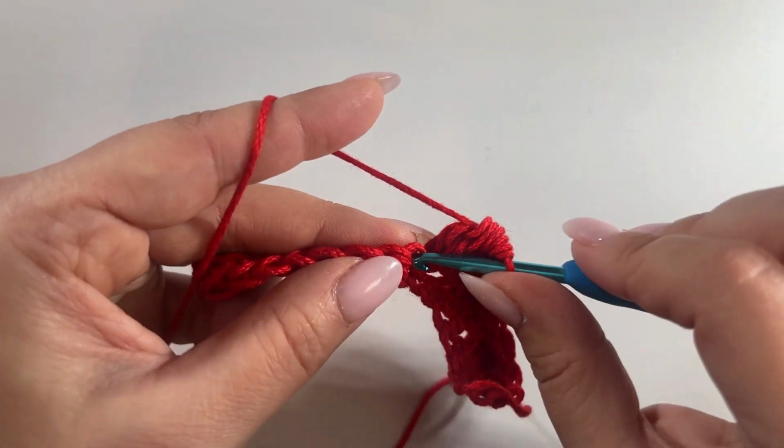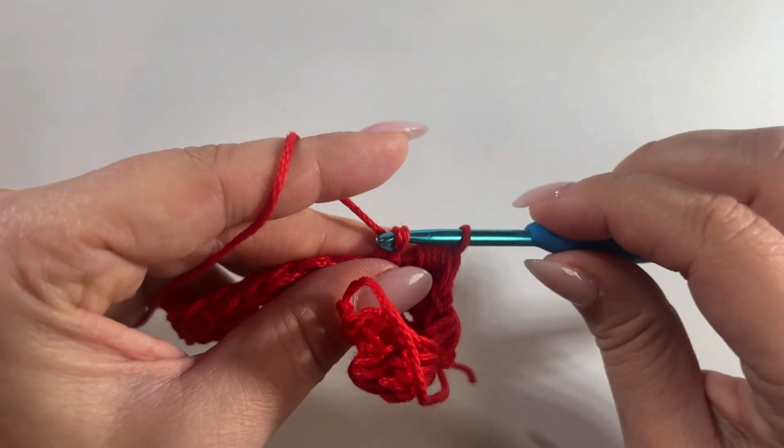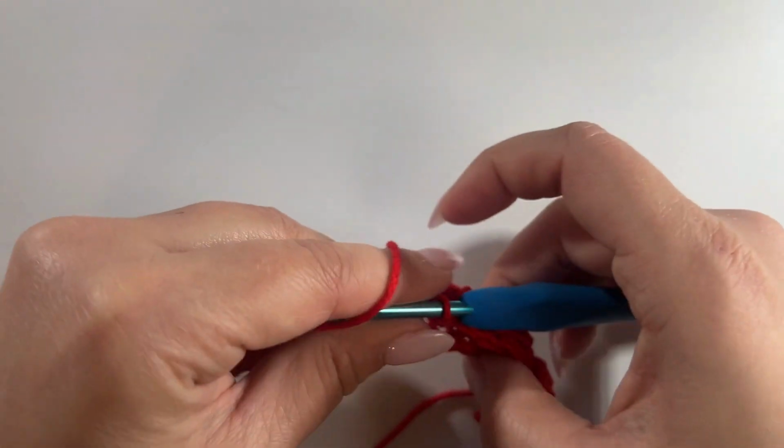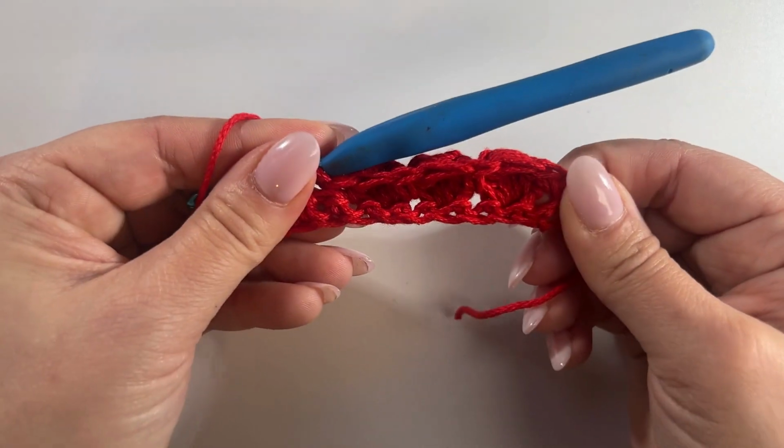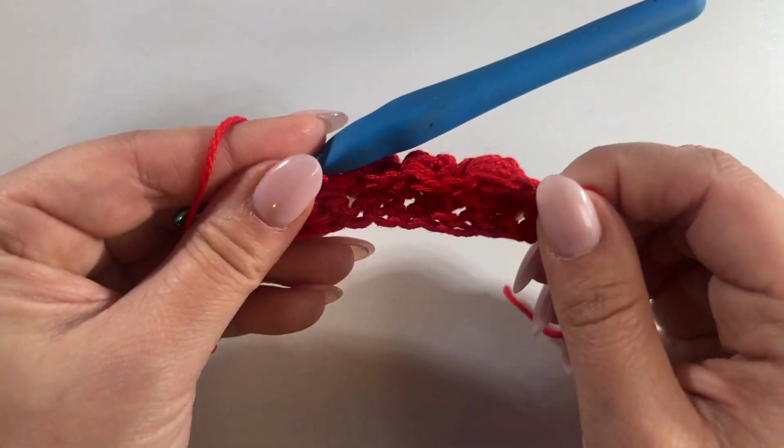And single crochet into the next stitch. So repeat it until the end of the row, so we can actually have a nice practice of the bubble stitch, and then I'll show you the whole row how it looks.